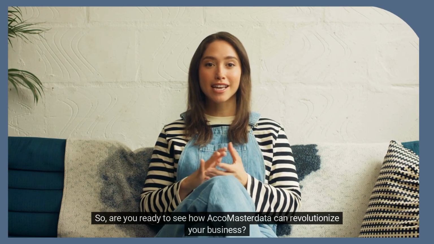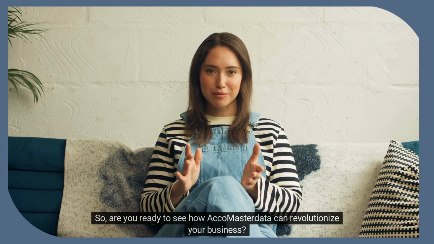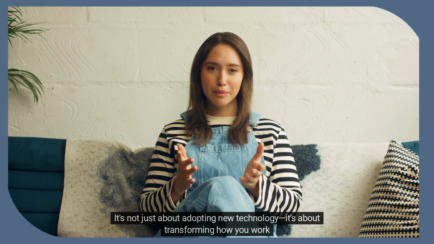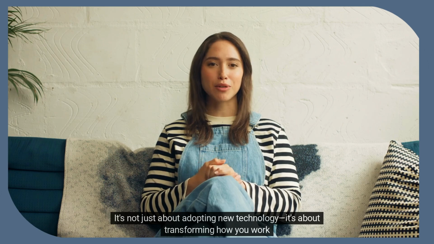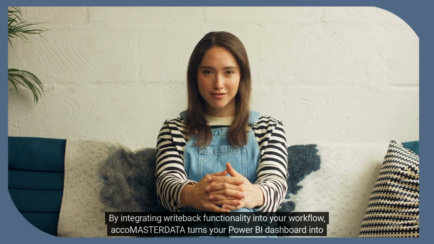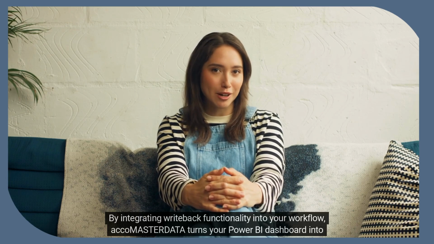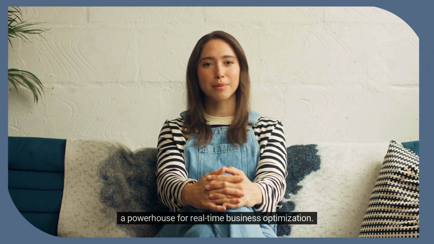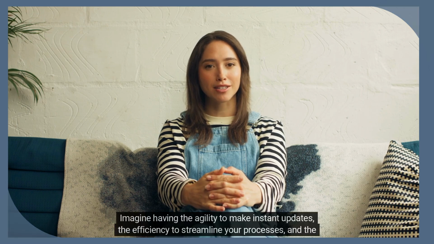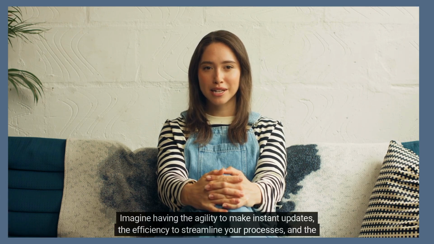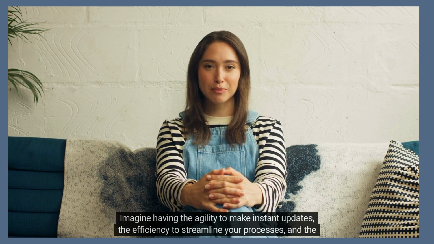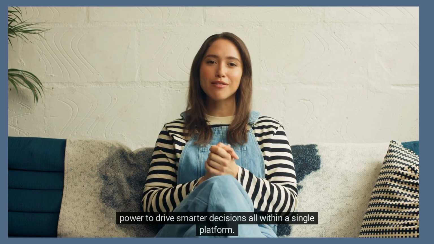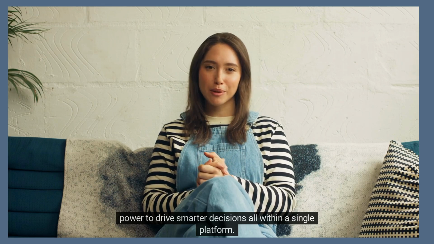So, are you ready to see how accoMASTERDATA can revolutionize your business? It's not just about adopting new technology, it's about transforming how you work. By integrating Writeback functionality into your workflow, accoMASTERDATA turns your Power BI dashboard into a powerhouse for real-time business optimization. Imagine having the agility to make instant updates, the efficiency to streamline your processes, and the power to drive smarter decisions all within a single platform.